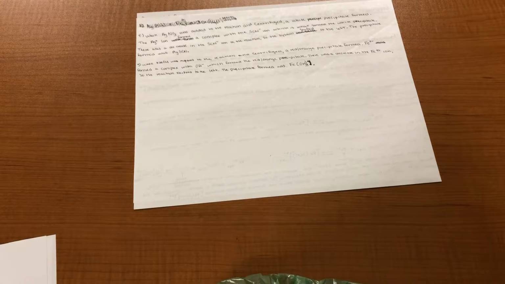When sodium hydroxide was added to the reaction and centrifuged, a red-orange precipitate formed. Iron 3 ions formed a complex with hydroxide ions, which formed the red-orange precipitate. There was a decrease in the iron 3 ions in the reaction, so the reaction shifted towards the left. The precipitate formed was iron hydroxide.